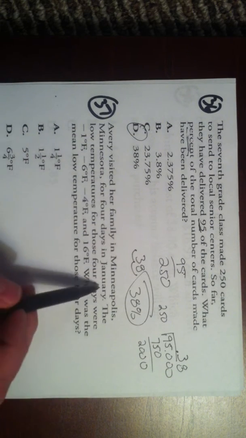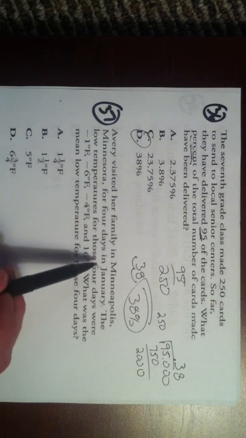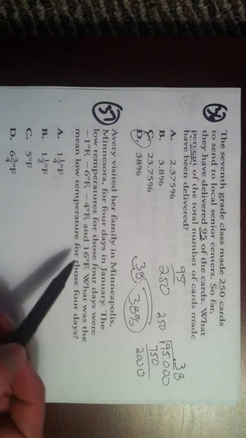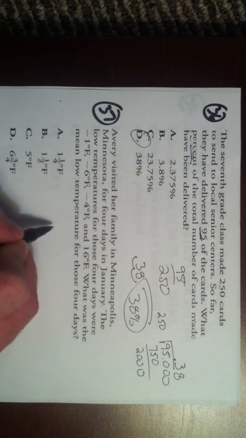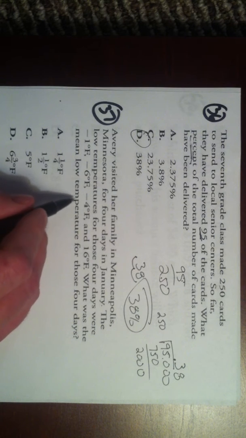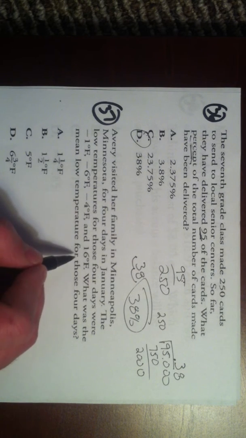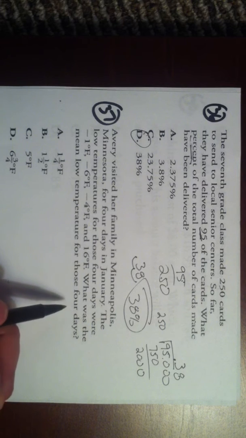Avery visited her family in Minneapolis. 4 days in January, the low temperatures were as follows: -1, -6, -4, and 16. What was the mean low temperature for all 4 days? Now, this is going to seem like a really unusual problem here, but you've got to add all these up.